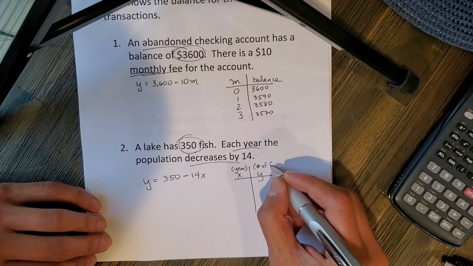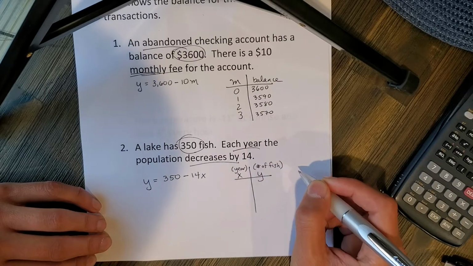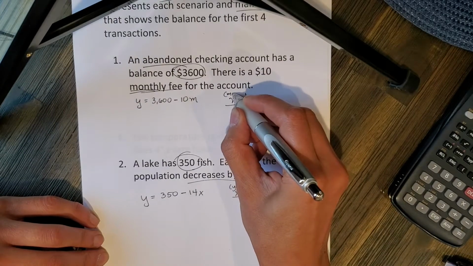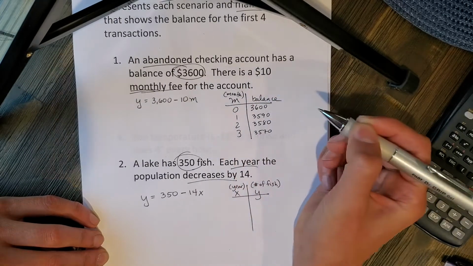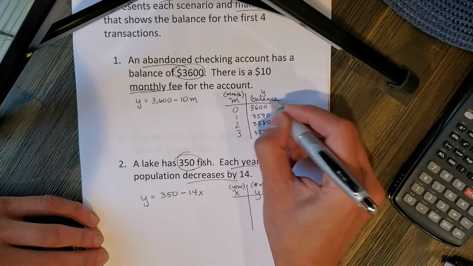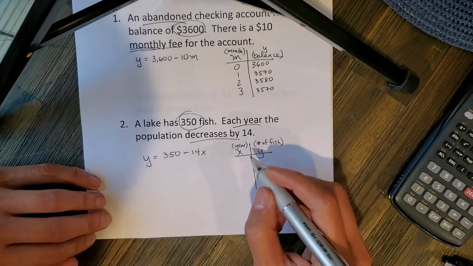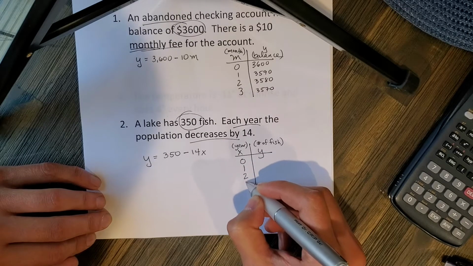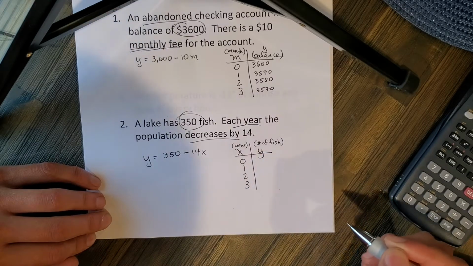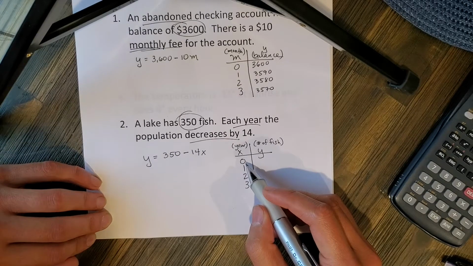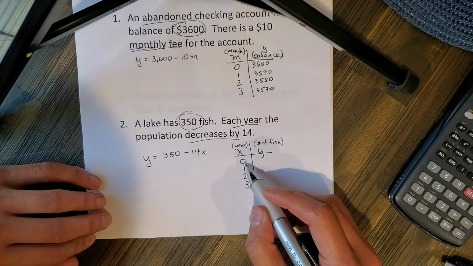Okay, up here, M stood for month, right? That's why we use the letter M. And then the Y was the balance, okay? So let's go ahead and do the first 4 years, counting the very first year. But remember, no fish will be removed on the first year.